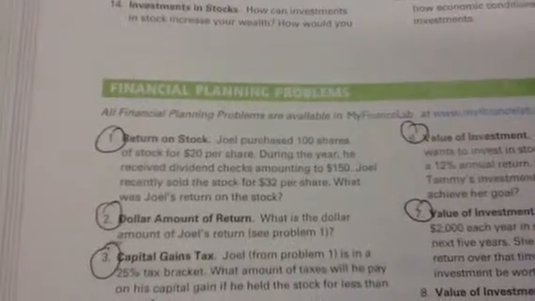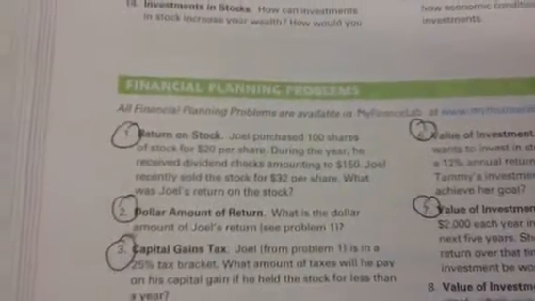Alright, so let's talk through a little bit of chapter 14 stuff. First, a couple basic things. I'm on page 422 in the book here. Let's look at number 1 and number 5. These are return questions that really tick me off when people do them wrong, as you could tell from my tone during the presentation. So, return on stock.